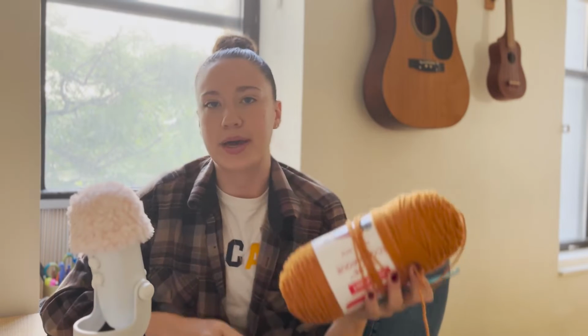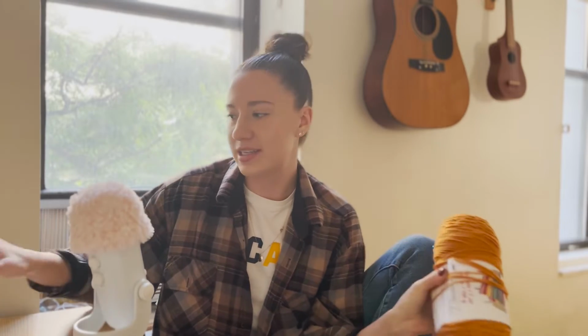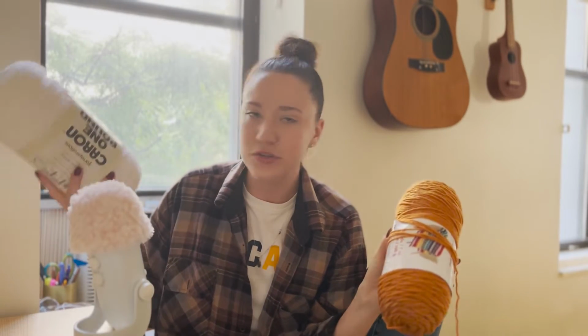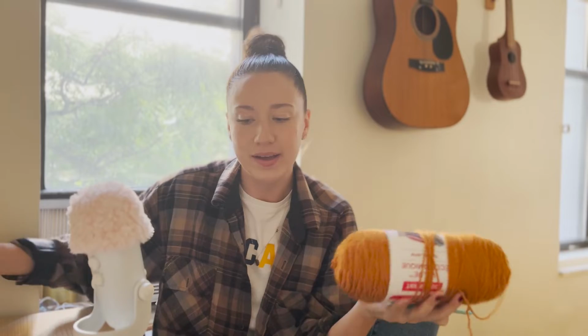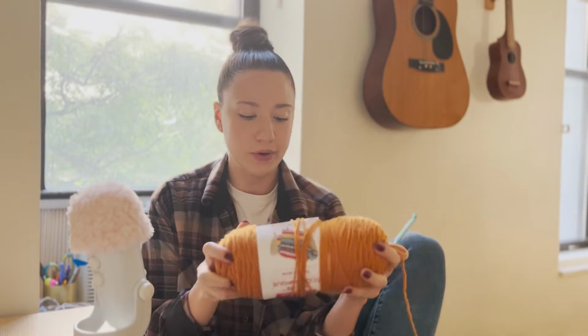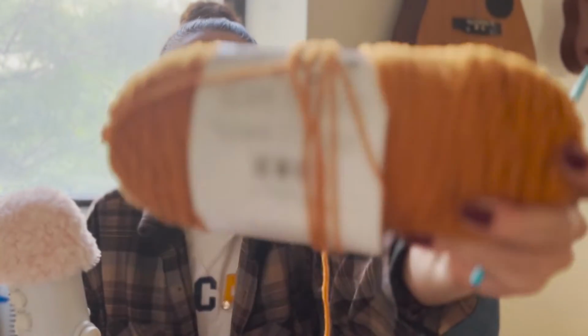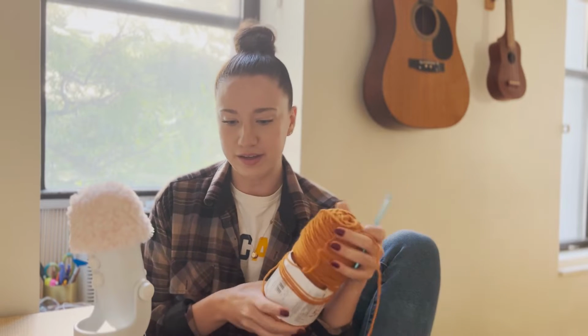I made a swatch, and now we're just gonna start the sweater. I'm using mostly all the same yarn except for the white. I'm using the 1 pound because I already had it. But for the orange, I got it in the color Curry with just the CraftSmart Value, which I like.